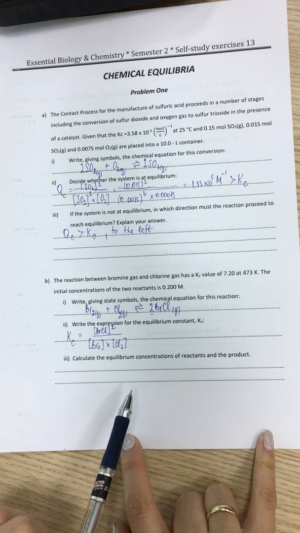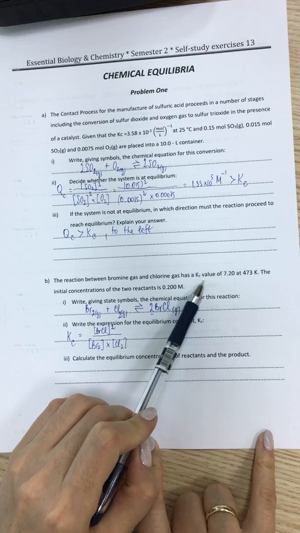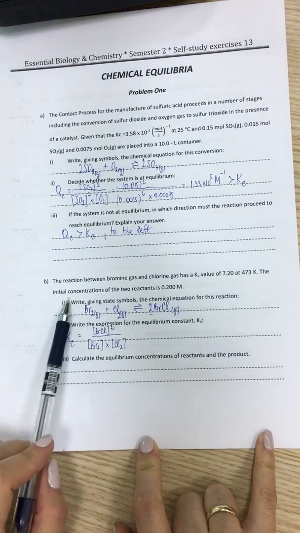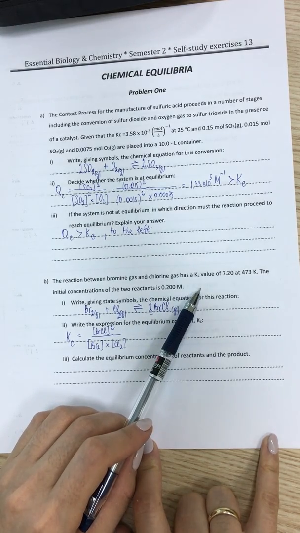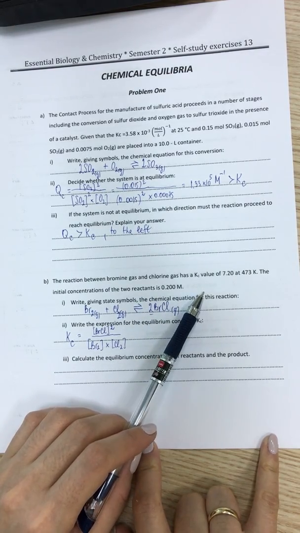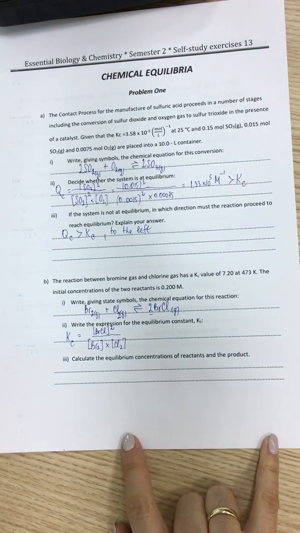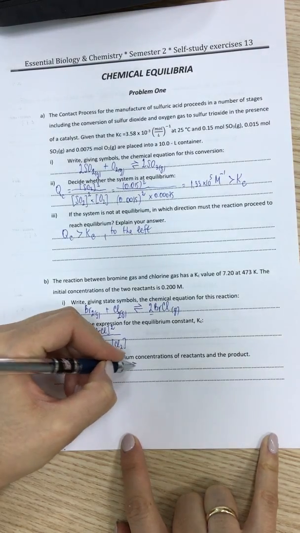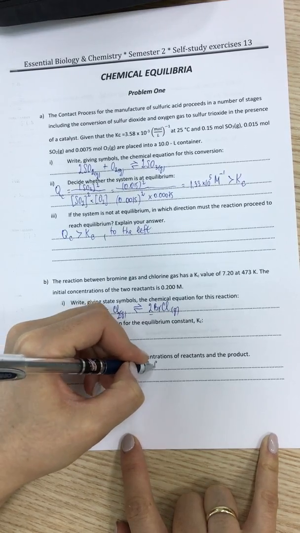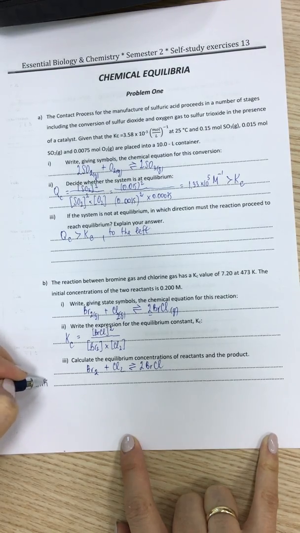Let's go back to the problem again and see what is given. We are given Kc, we know its value. We are given the initial concentrations of the two reactants, and we can assume that the concentration of the product is 0, right? Now, in order to find the equilibrium concentrations, I need to set up a table, okay? So I would repeat the equation just for the sake of a visual solution. It's much clearer when I write the equation itself.